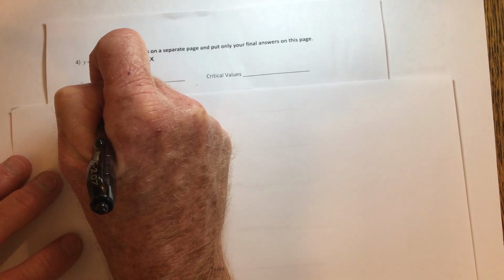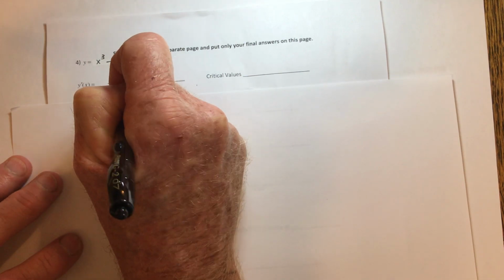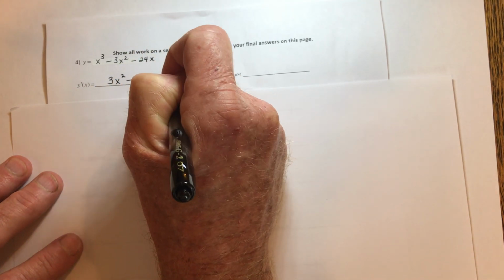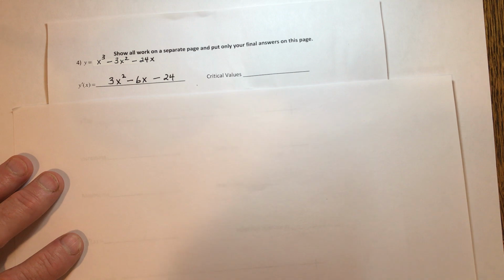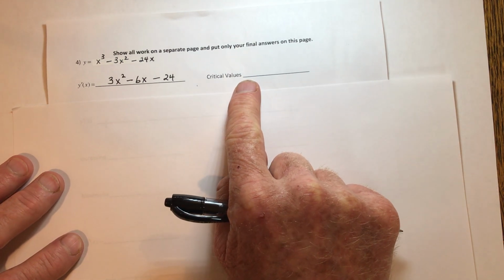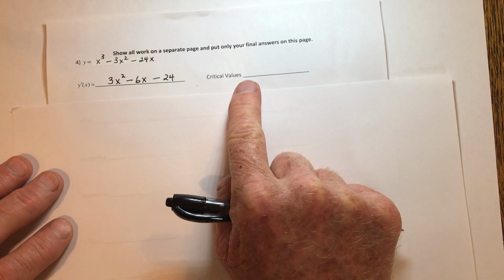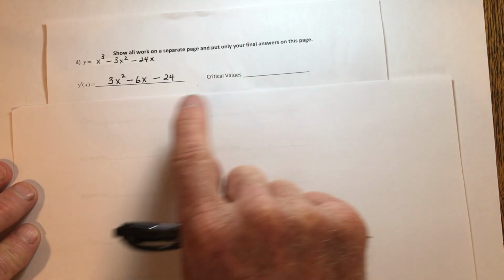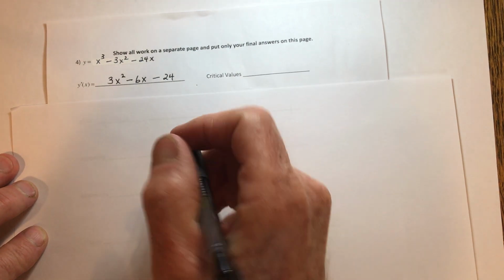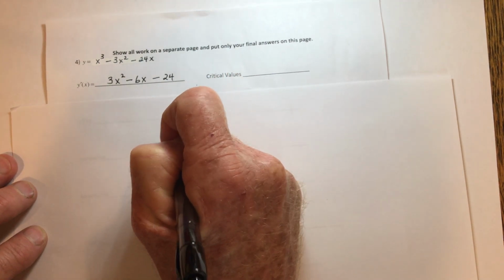The derivative is going to be 3x squared minus 6x minus 24. The critical value, that means set it equal to 0, solve for x. Also find out if there's any place where it's undefined. Since this is a polynomial, there is no place where it's undefined, but there should be two places where it equals 0.